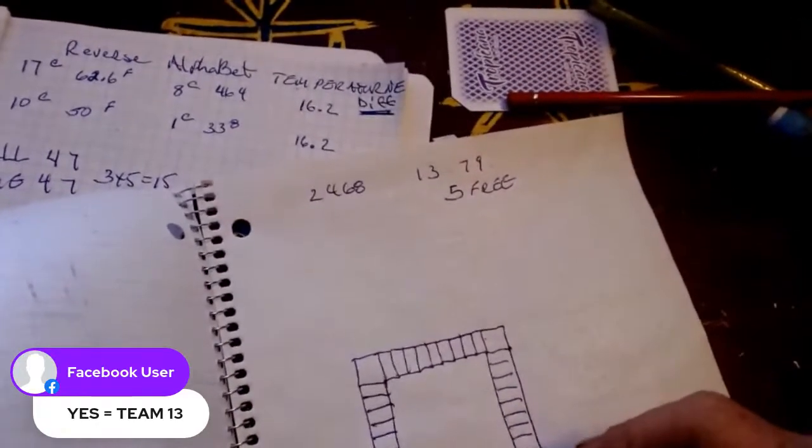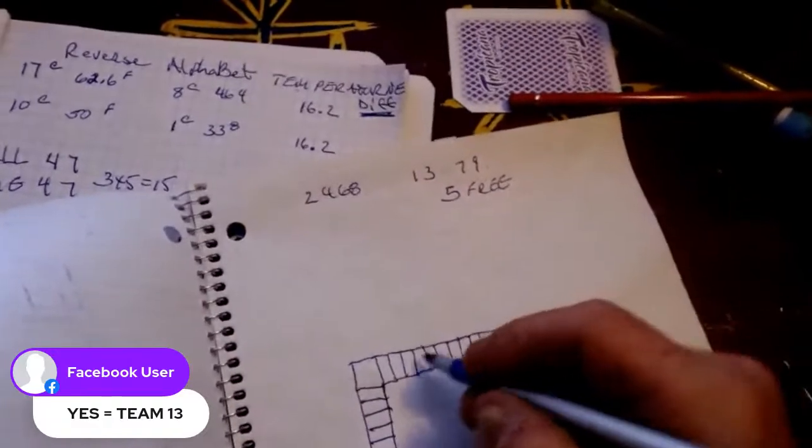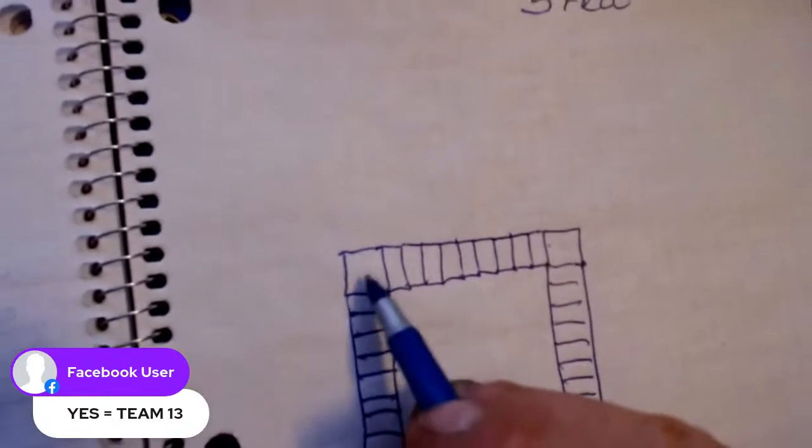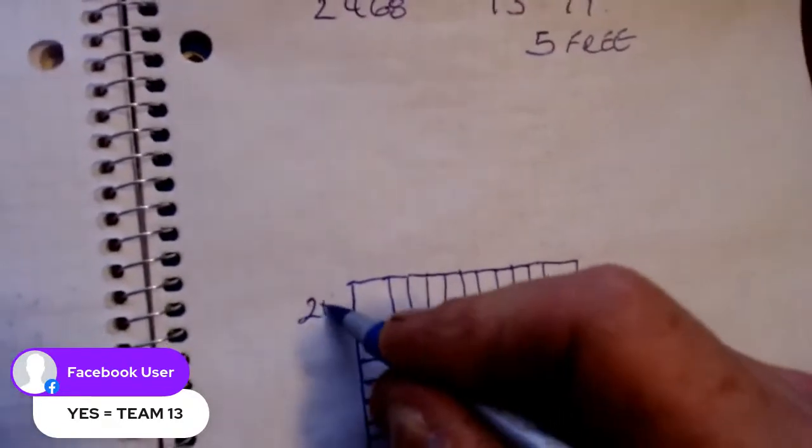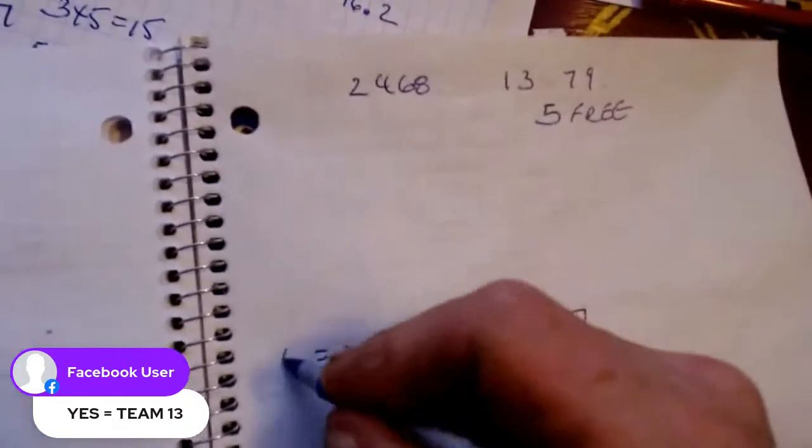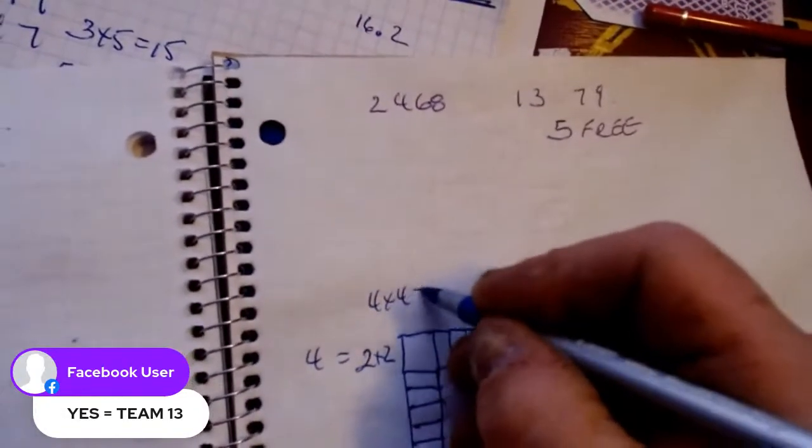Okay, so I don't know if I got this perfect, but there's 2 levels. So this is a 2x2 corner, and there are 4 of them. So 4 by 4 equals 16.